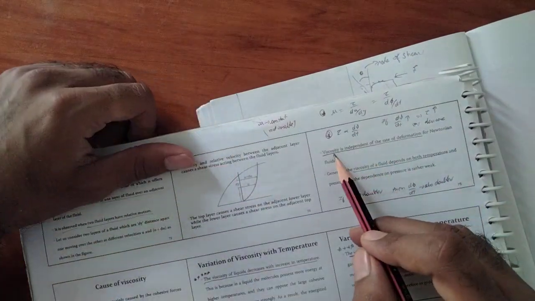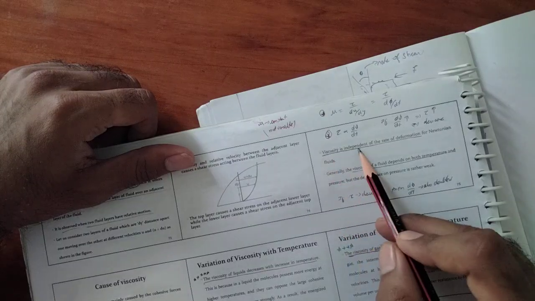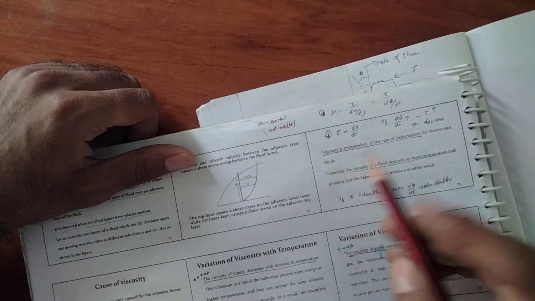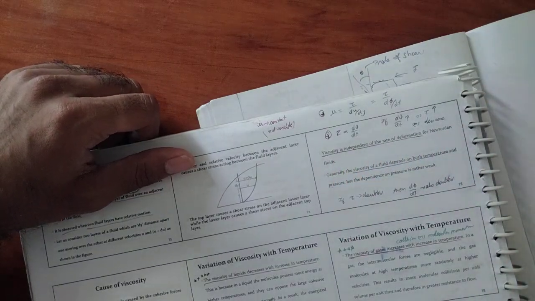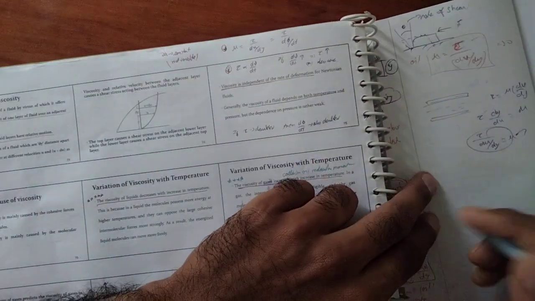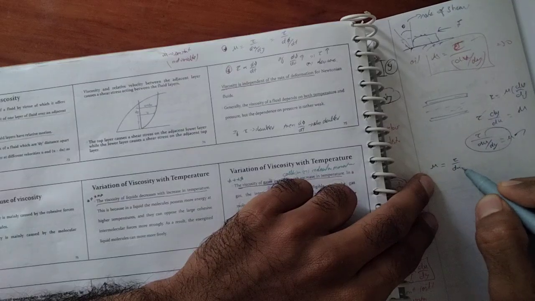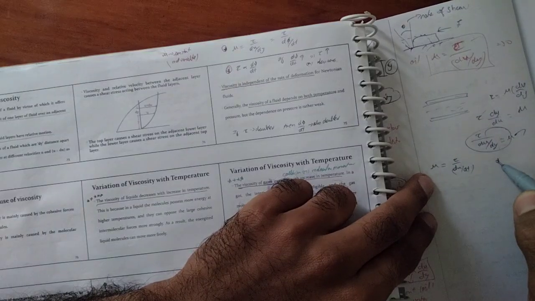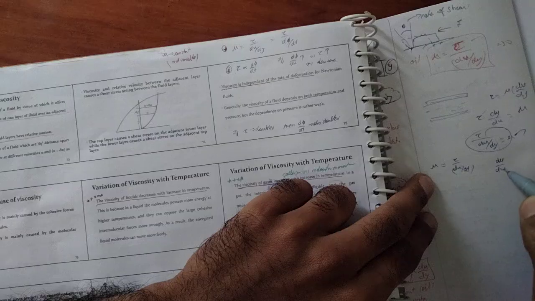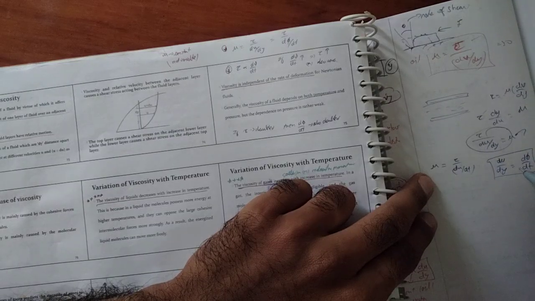Now you see, guys, viscosity is independent of the rate of deformation for a Newtonian fluid. For a Newtonian fluid and a non-Newtonian fluid, the scenarios are different. For example, nu equals tau divided by du upon dy, and du upon dy may be written as d theta upon dt. They are both the same thing.